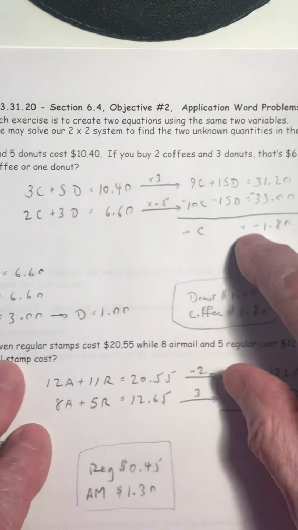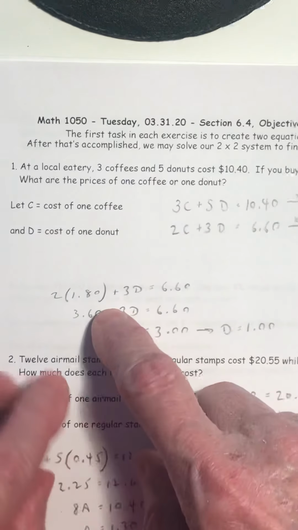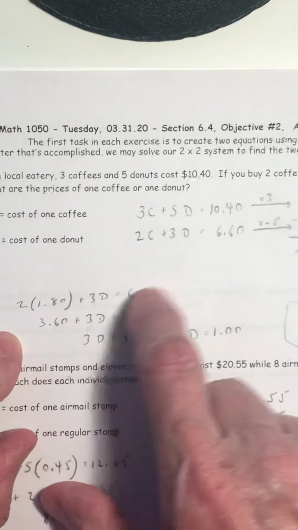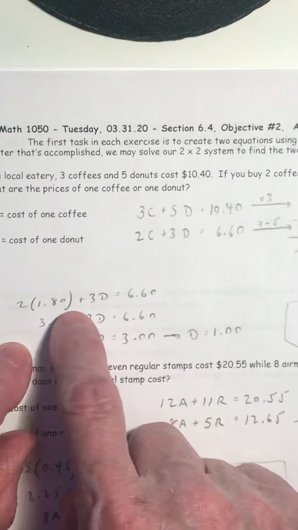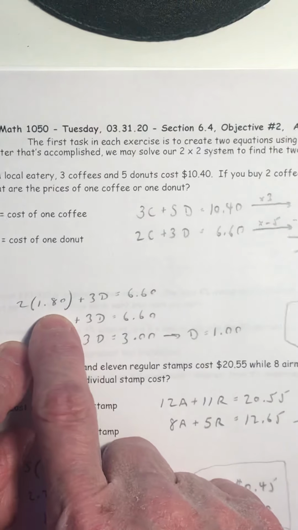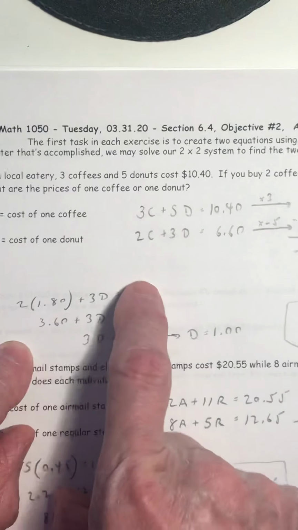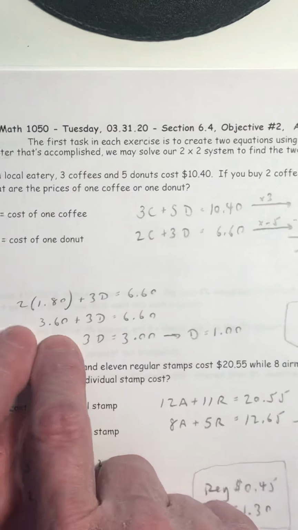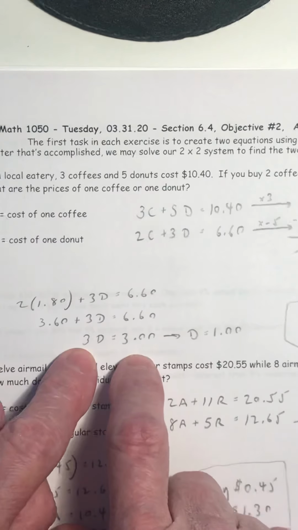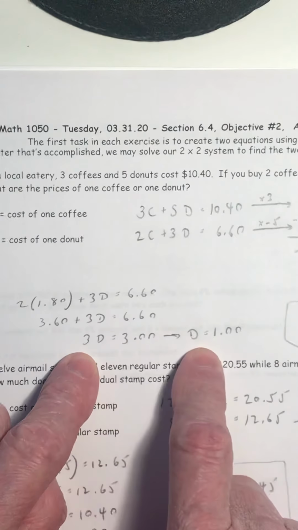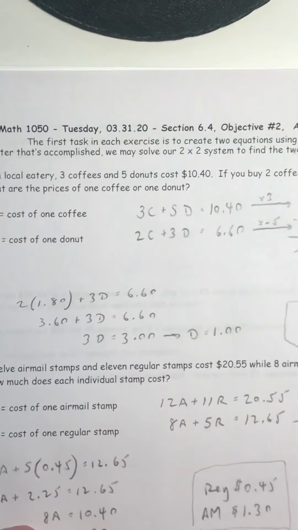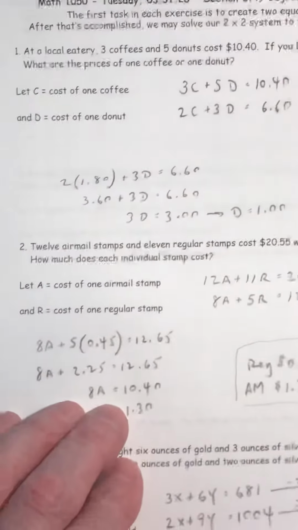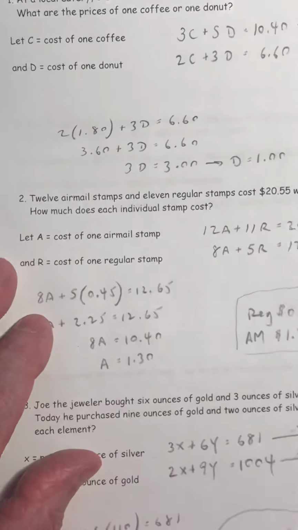And then I take that 180, and I used the bottom equation, the 2C plus 3D equals 660, and I just substituted $1.80 for the value of C. So I get 360, I take away 360, I divide by 3, and I get $1 for the cost of one donut. Second question, same idea, just different story.